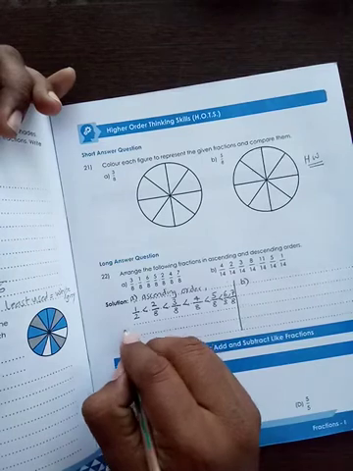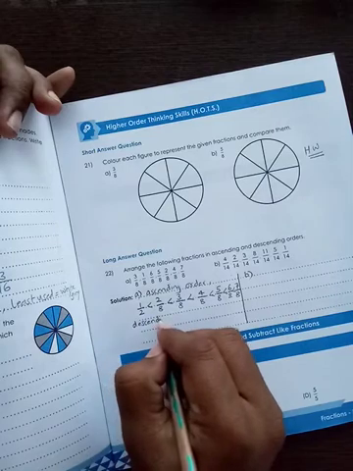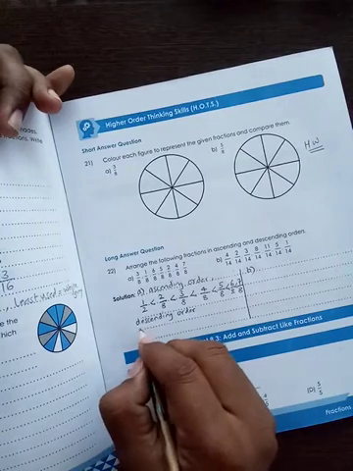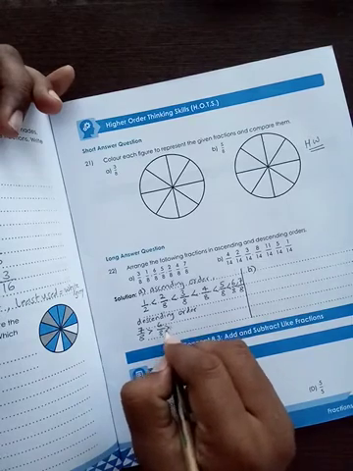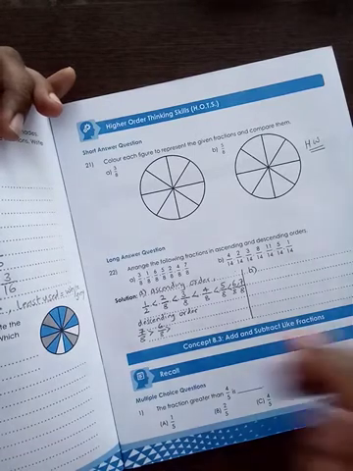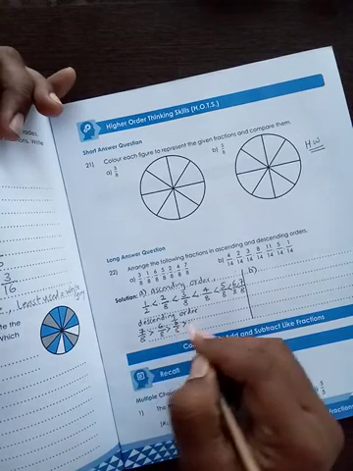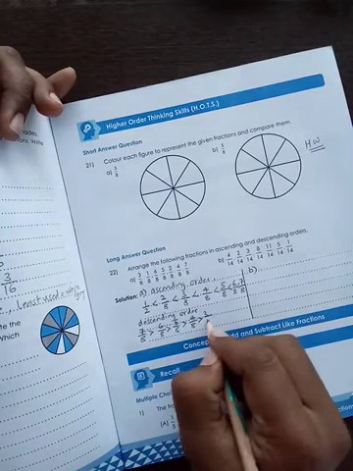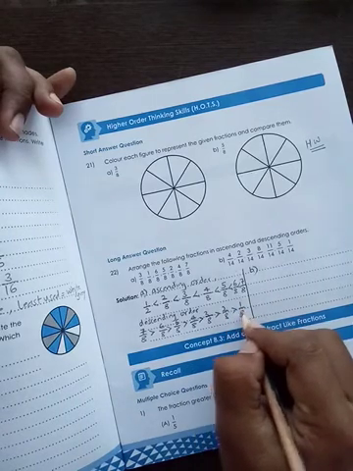So the descending order is like that: 7/8 first, then 6/8, then 5/8, then 4/8, then 3/8, then 2/8, and then 1/8.